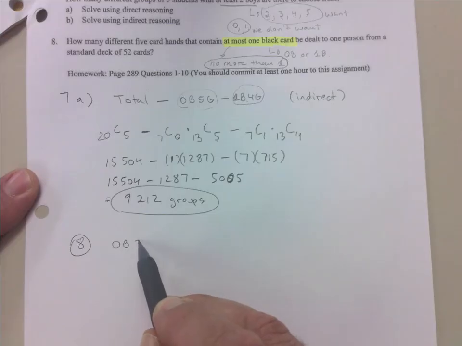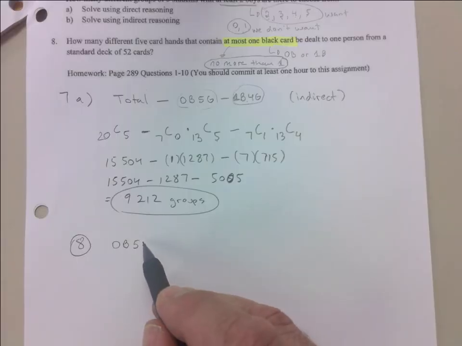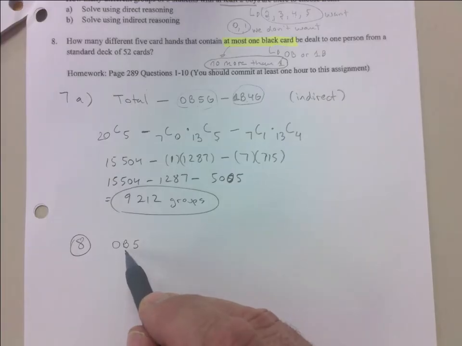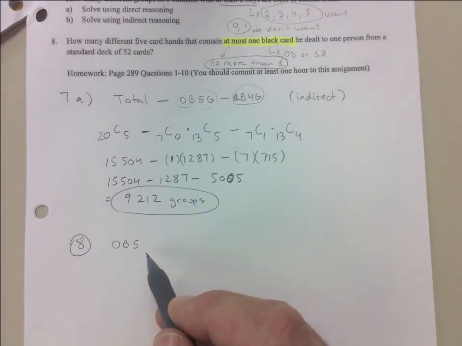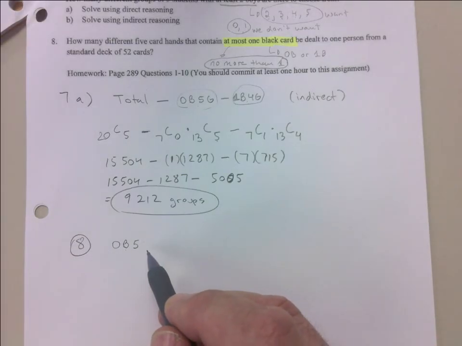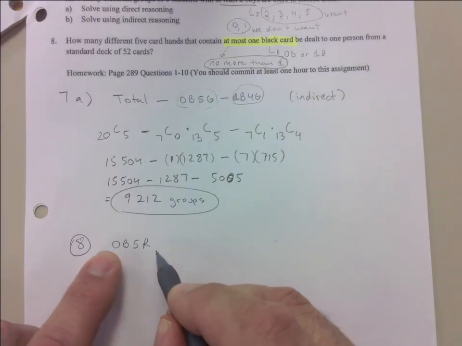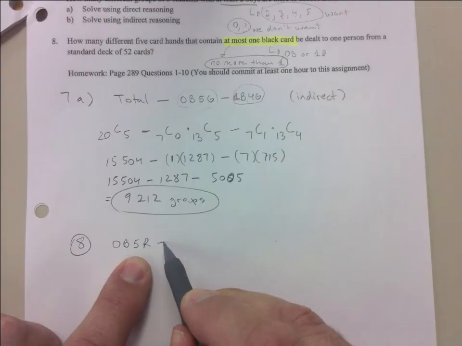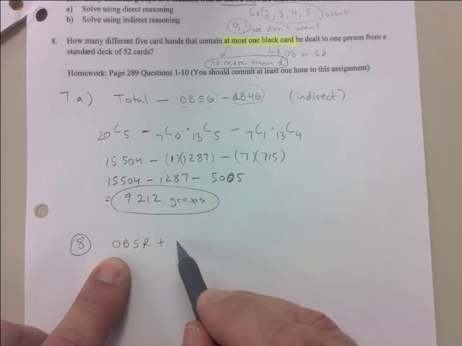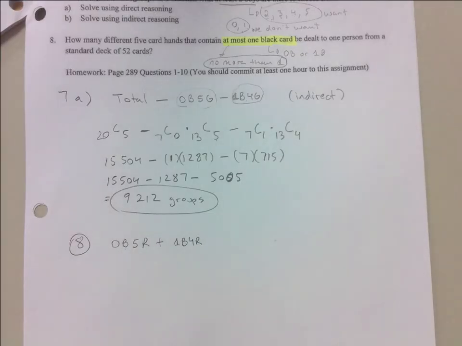What's the opposite of black cards here? What is the alternative? Red, in this case. That's like if it's hearts, then the alternative is no hearts. If it says aces, then the alternative is no aces. Sometimes that's the only deck of cards is like that, because we're supposed to know what's in there. So 0 blacks, 5 reds, or we're going to have 1 black, 4 reds. Those are the only 2 cases we're going to consider.